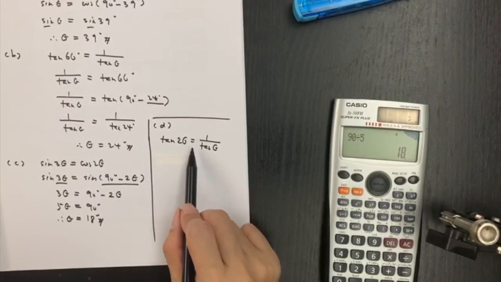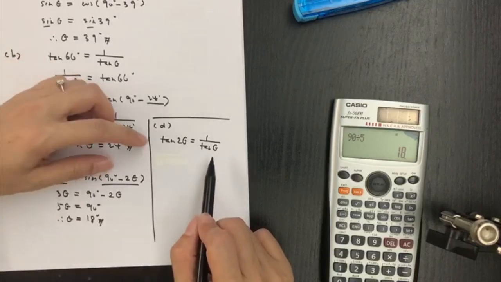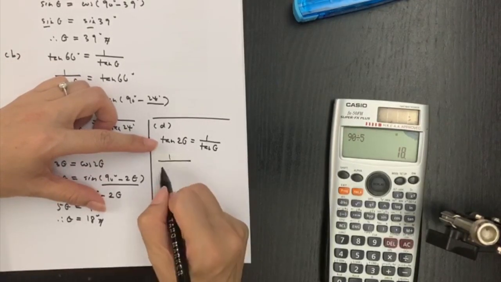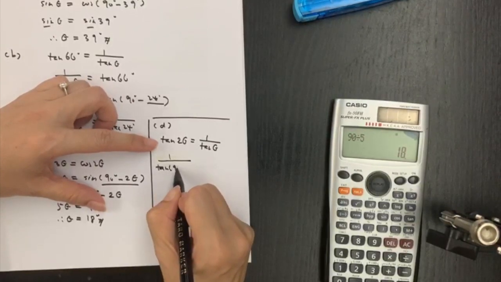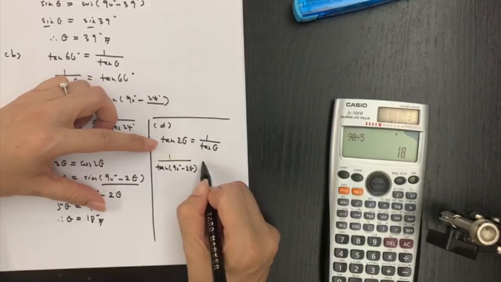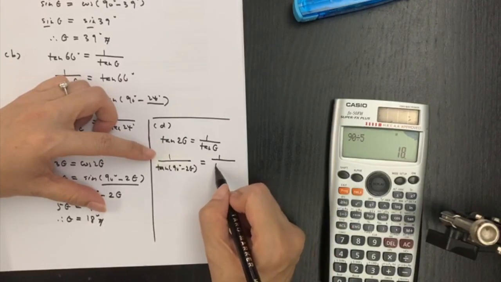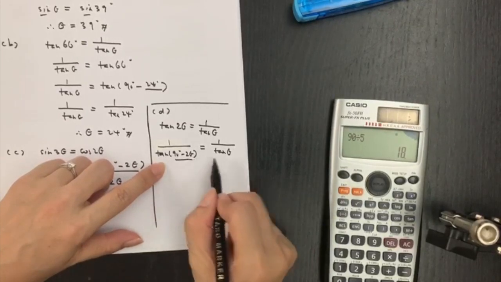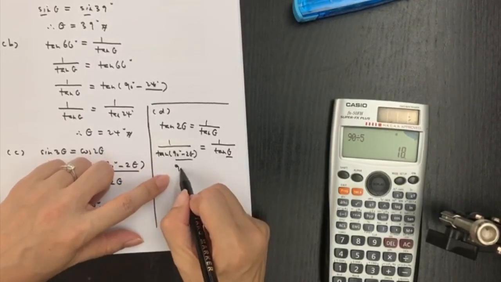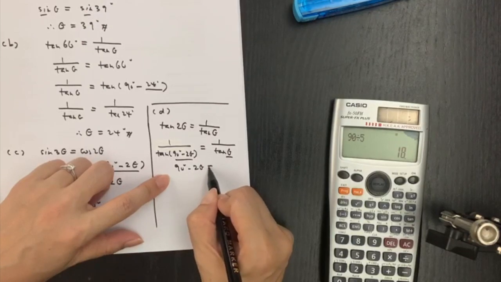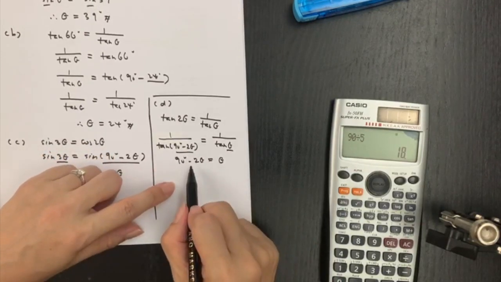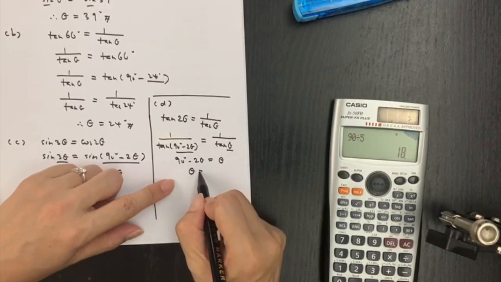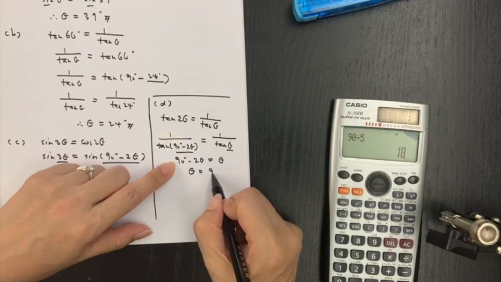Okay, so how about this one? Tangent 2 theta is the same as 1 over tangent theta. To find theta, now I can change this tangent 2 theta if I put this 1 over, and that will be tangent 90 minus 2 theta on the left hand side, and then on the right hand side I have this. So therefore I can make my conclusion and say that this one is equal to theta. So 90 minus 2 theta is equal to theta. Okay, so this is negative 2 theta and this is theta. I don't want any negative thing, so I can just flip over this left hand side and right hand side.